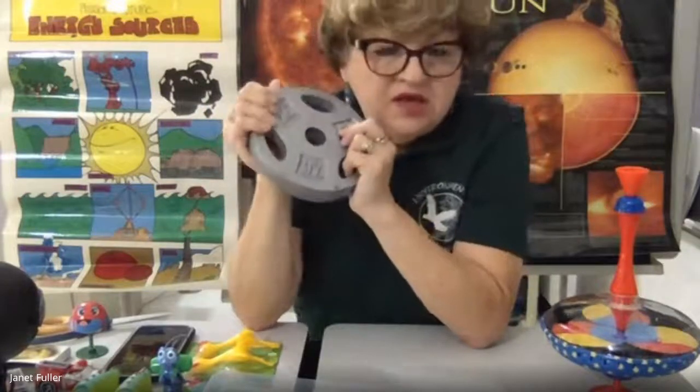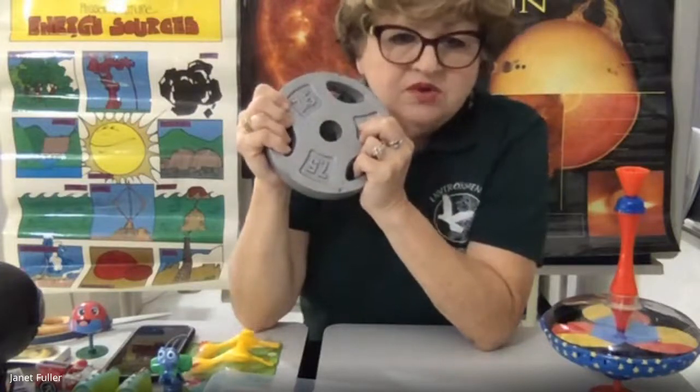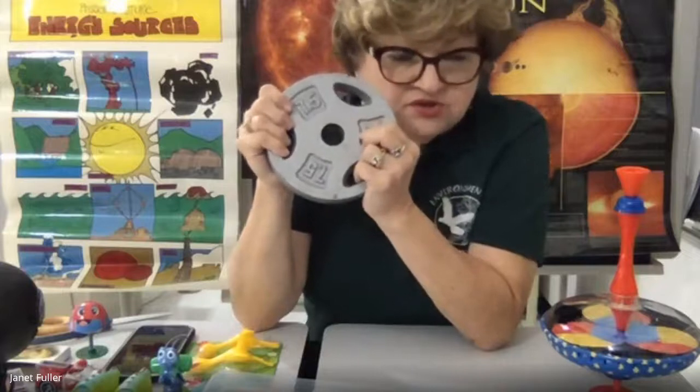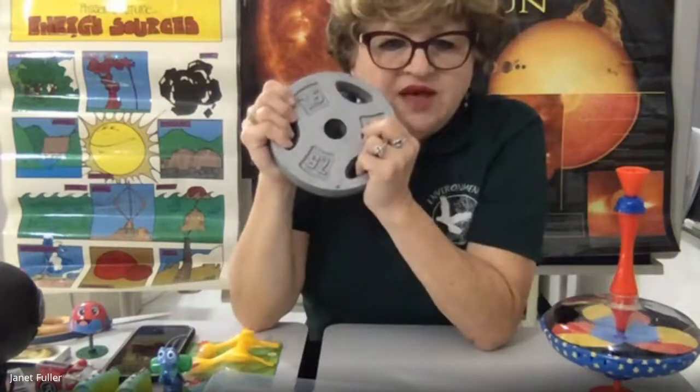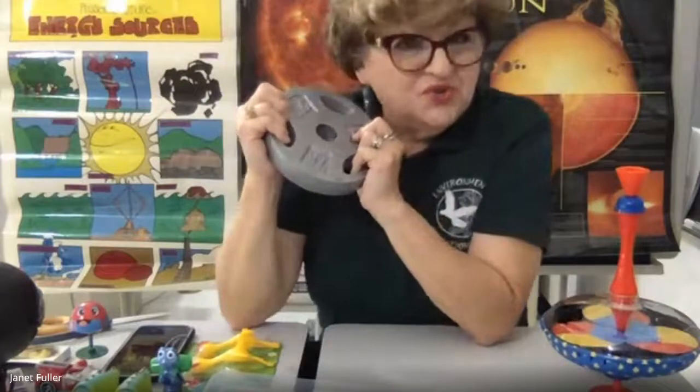The food we eat supplies our body with what's called chemical energy, and it's the chemical potential energy. The food provides the energy for the force exerted. I'm using force to lift the weight, to do the work.